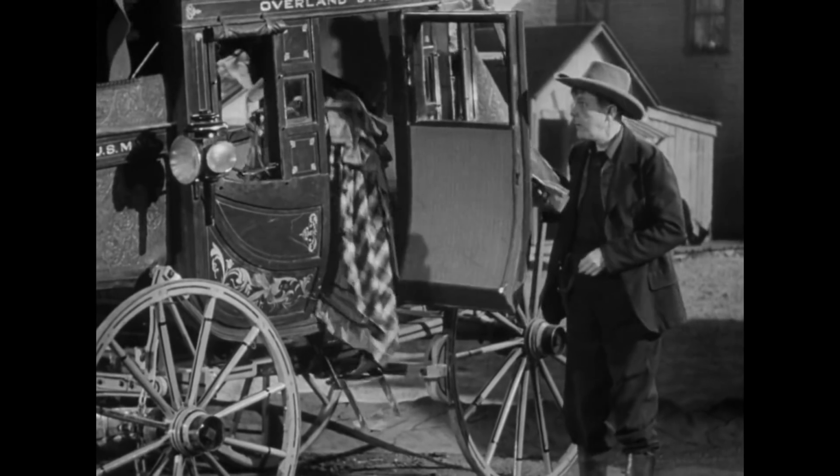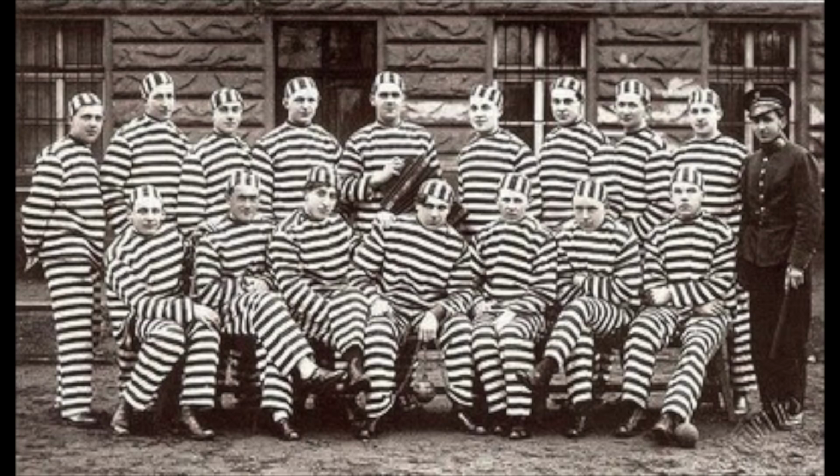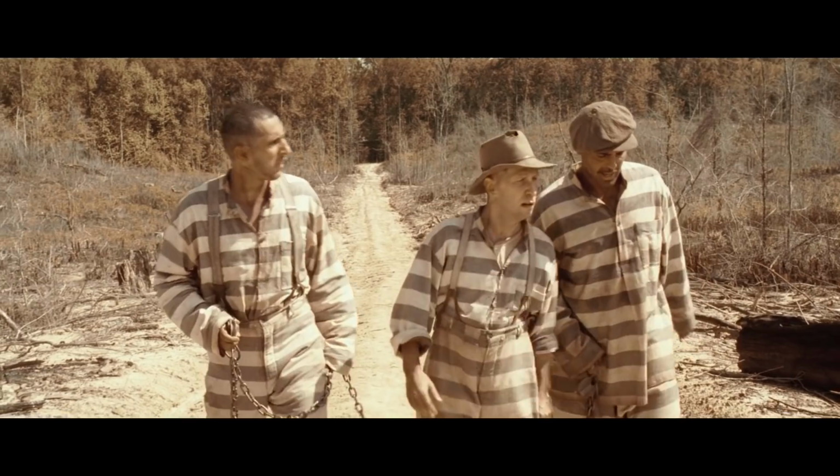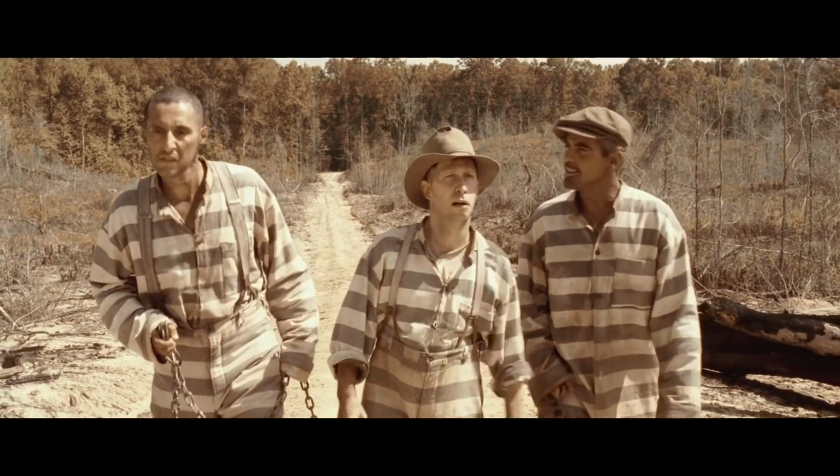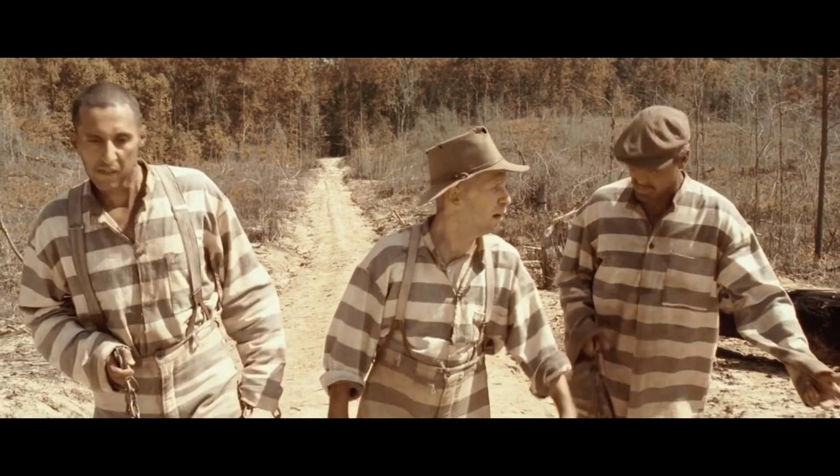Possibly originating in the penal colonies of America, prisoners also wore stripes as a uniform. Again, it's a classic sign of the deviant, and movies are no different. And while the stripe as a badge of shame continued, later centuries introduced different interpretations of the pattern.